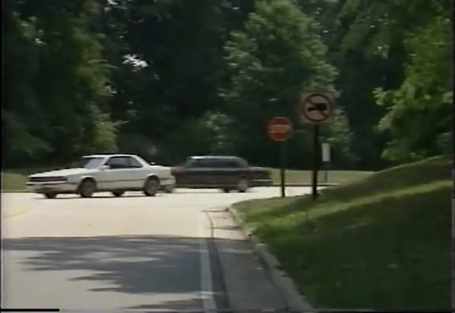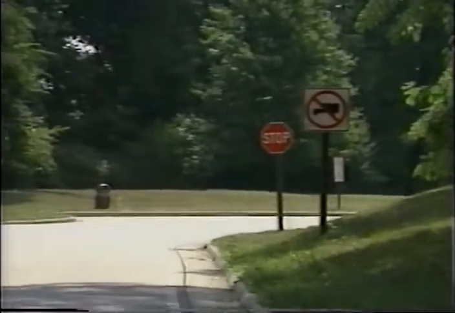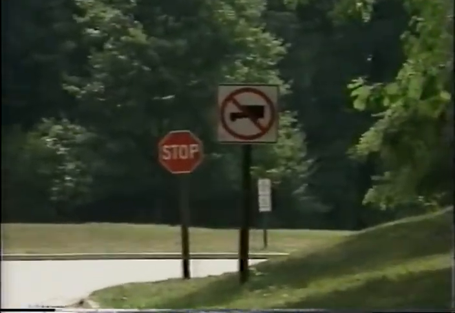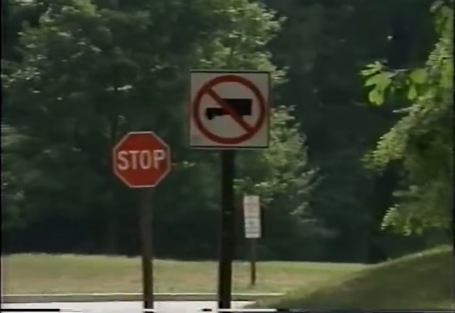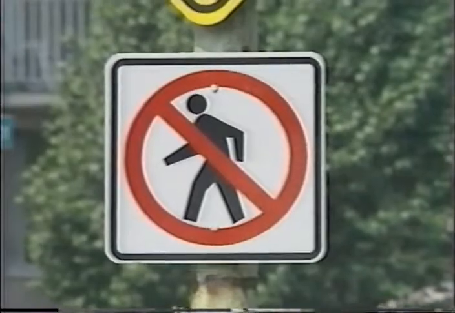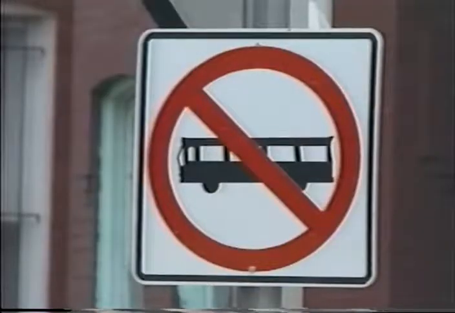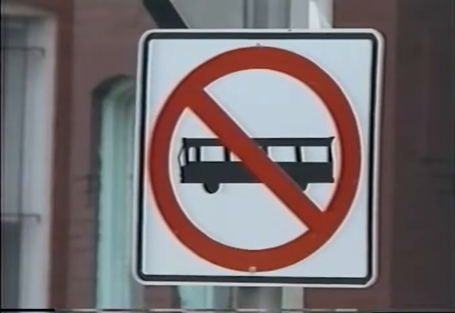Local authorities may choose to exclude trucks and commercial vehicles, pedestrians, and bicycles from particular streets. These signs are called exclusion signs. Because there is such a variety, there are several standard sizes.